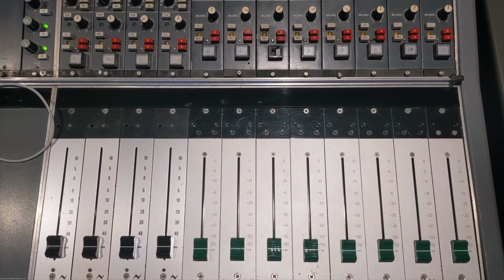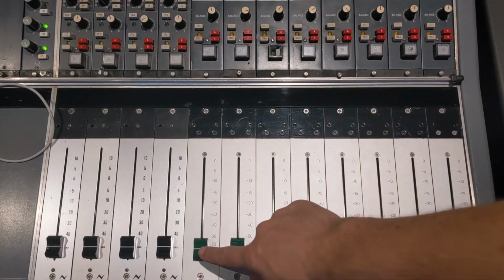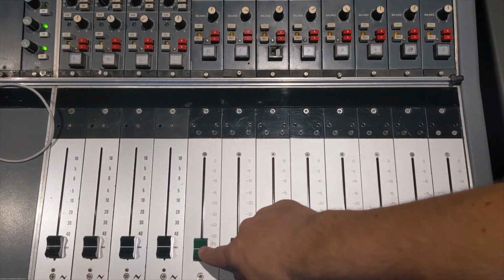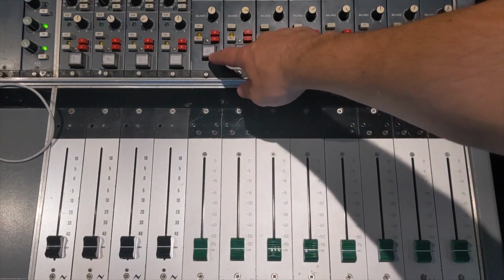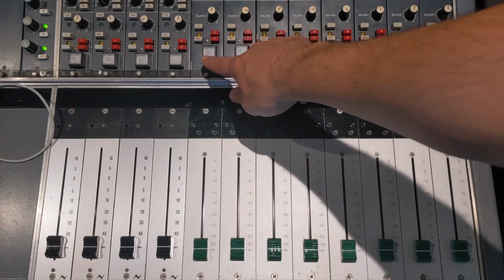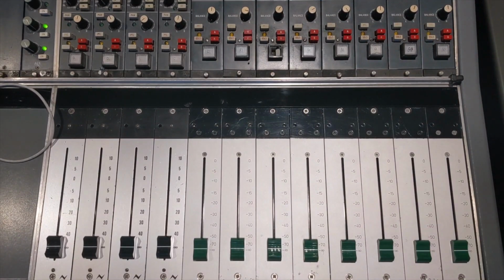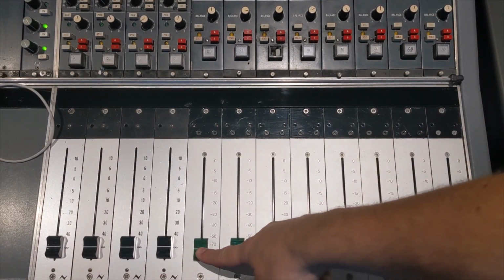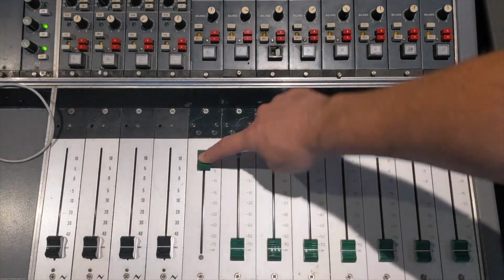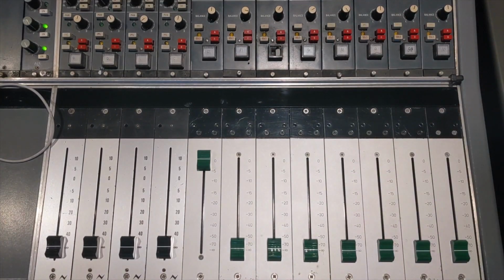We're now at the bottom right hand side of the console. This first green fader is stereo return 1 and 2. We need to switch it on. Now, some of these have lights, some of them don't, but you can tell that it's on because the button's pressed in. And then we're going to raise the fader up to 0. On the stereo returns, 0 is all the way up at the top.